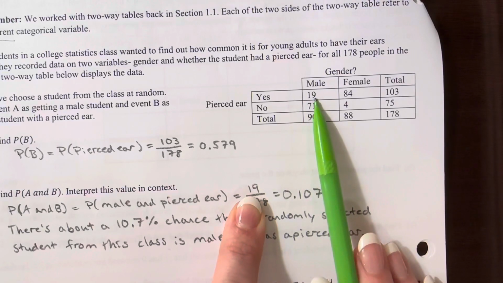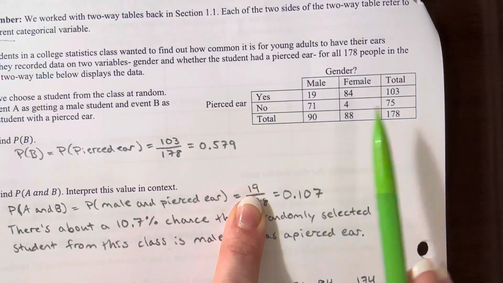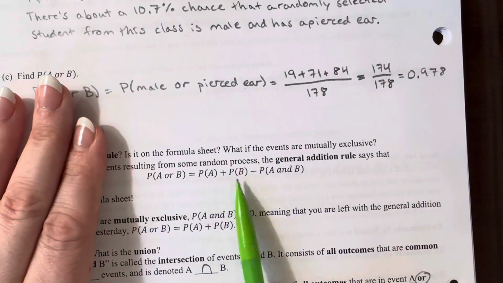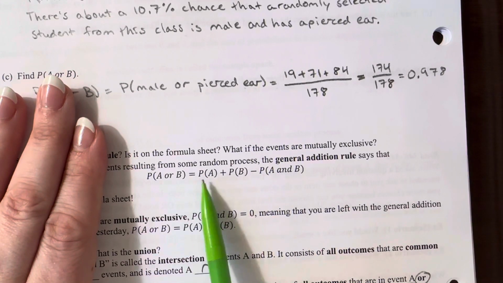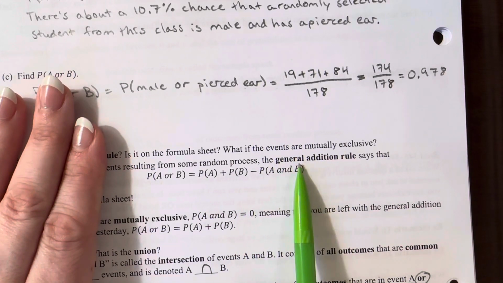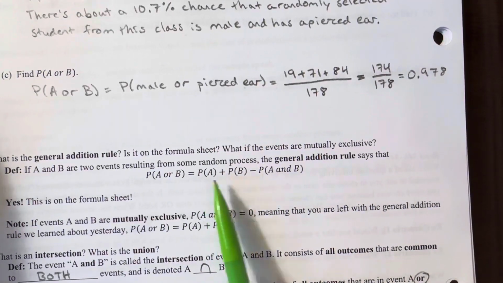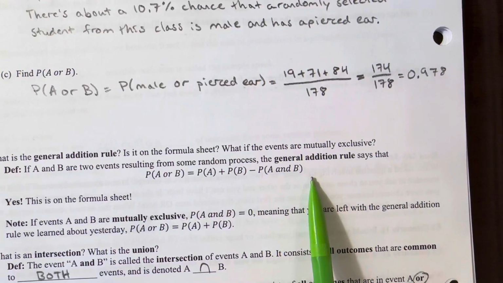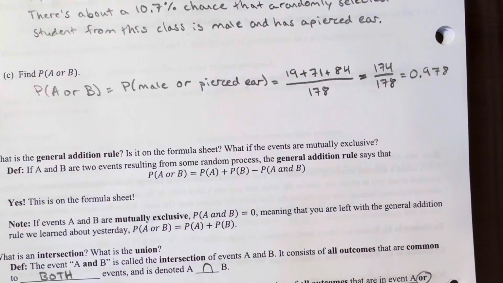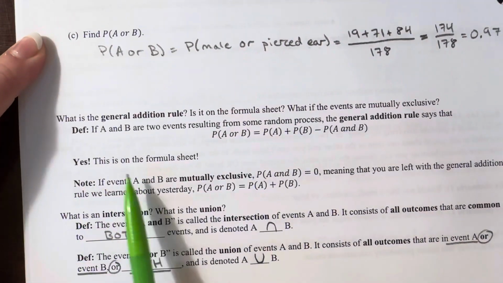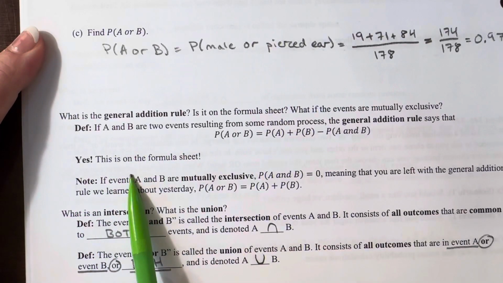The males with pierced ears were counted twice if you just add up these two probabilities. So if you're adding those two probabilities together, you have to subtract the people who were counted twice so that they're only counted once. That's why we have to subtract the intersection. Now, is this on the formula sheet? Yes, it's on the formula sheet.